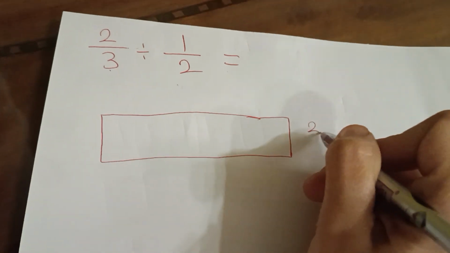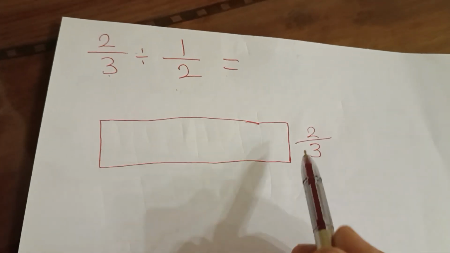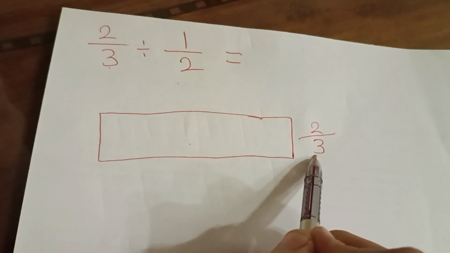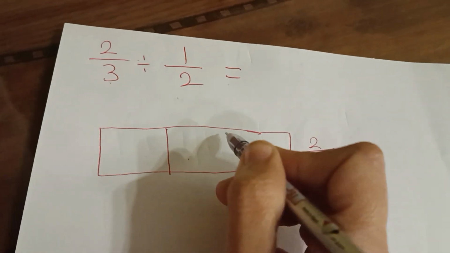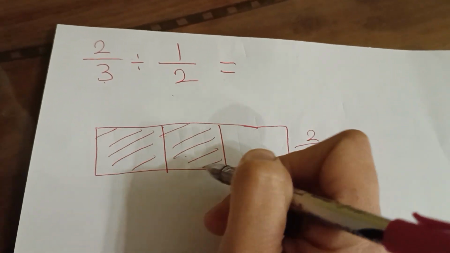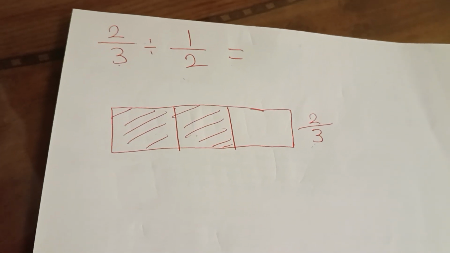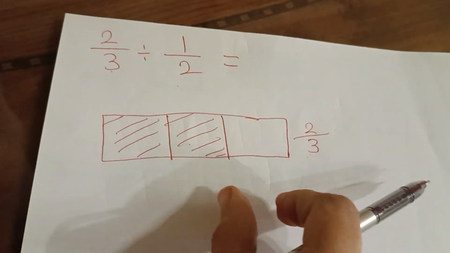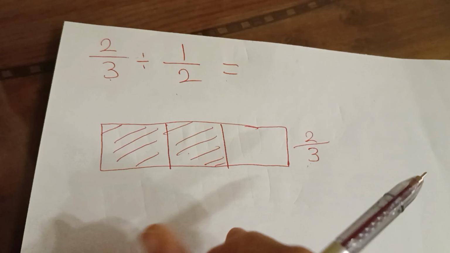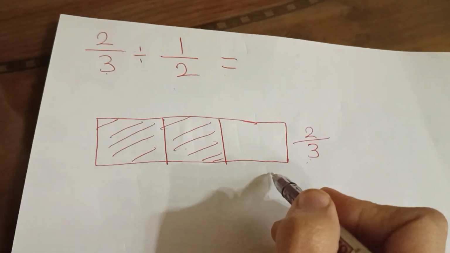To represent these 2/3, I will draw my one whole, only one tape diagram, cut it into 3 parts, and color only 2 parts. This is the dividend I have. How many groups of 1/2 form this part, which is 2/3? So I have to know the size of 1/2 first.